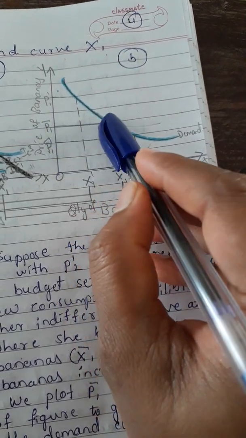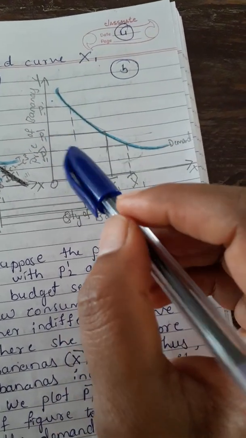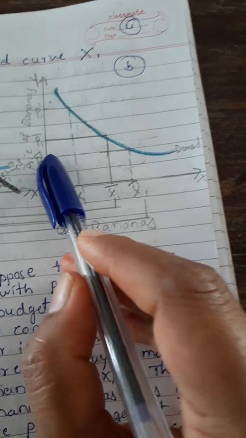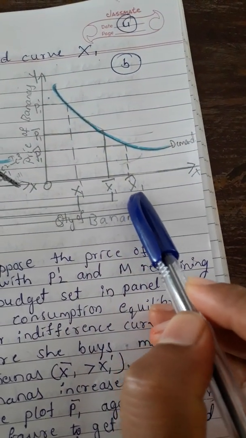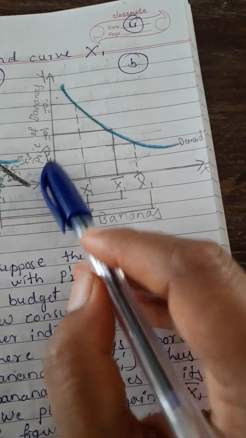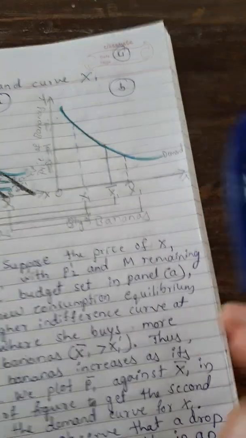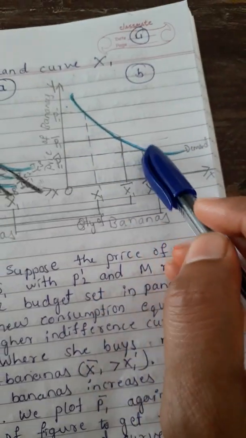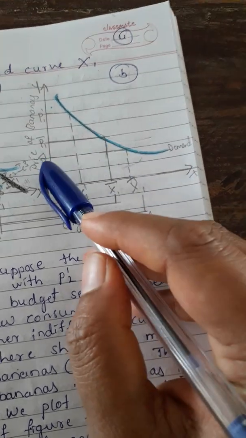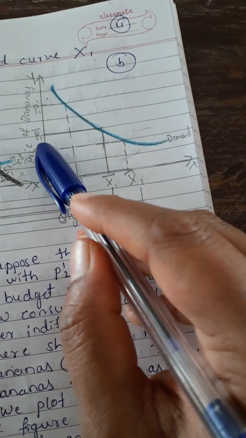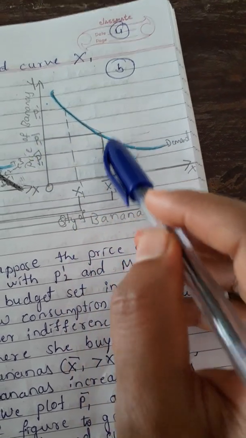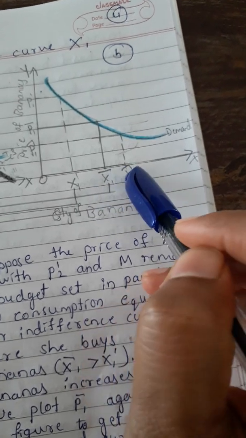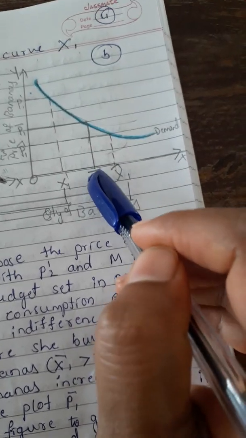When the price decreases again, from P1 bar to P1 cap, the quantity of bananas is X1 cap. It means when prices are decreasing, the quantity of bananas will be increasing. We can see the opposite also. Suppose when the price is P1 cap, the quantity is X1 cap. Again the price increases from P1 cap to P1 bar, and the quantity is X1 bar. It means the quantity decreases from X1 cap to X1 bar.